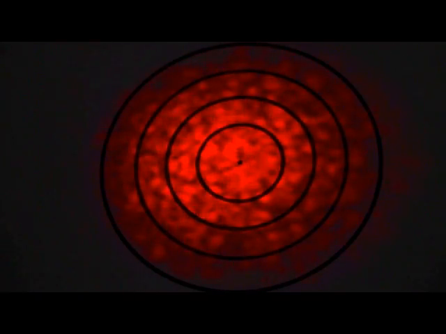If we take the wrap out, you can see that we now have considerably more light outside the second circle, and even some that goes outside the first circle. So that's the effect of a mandrel wrap. We're actually removing the higher order modes.